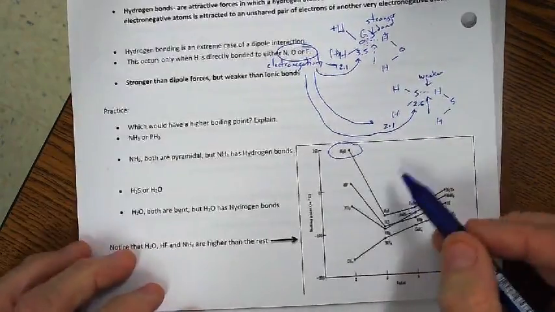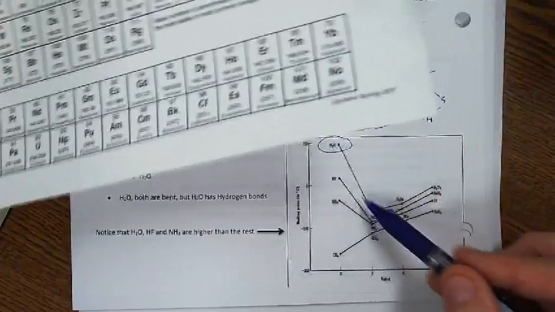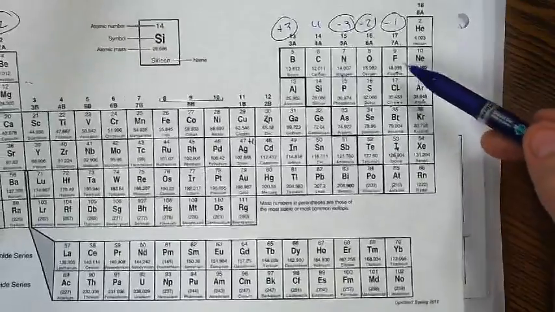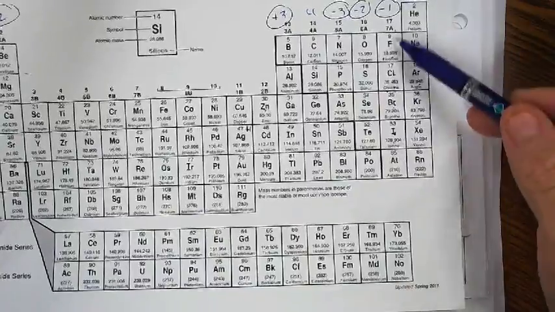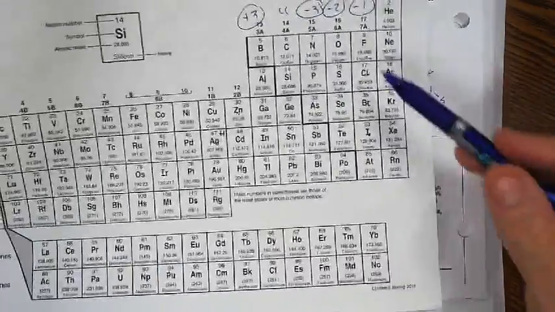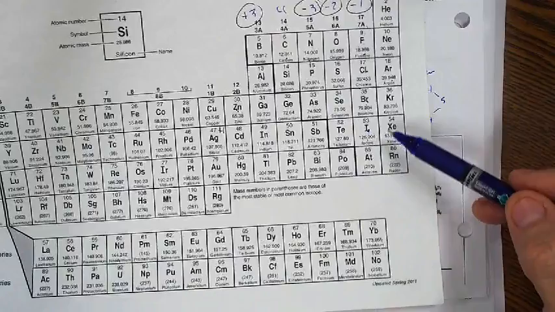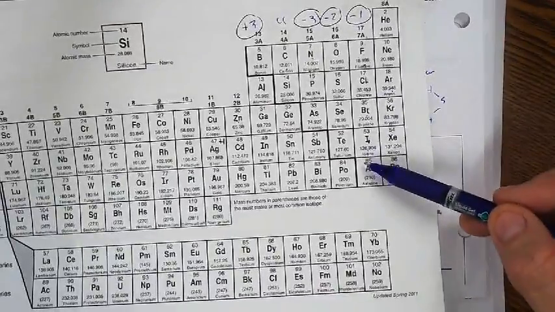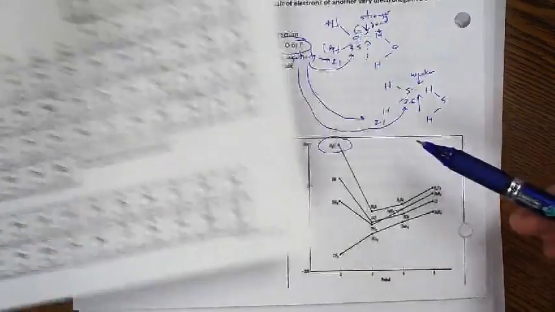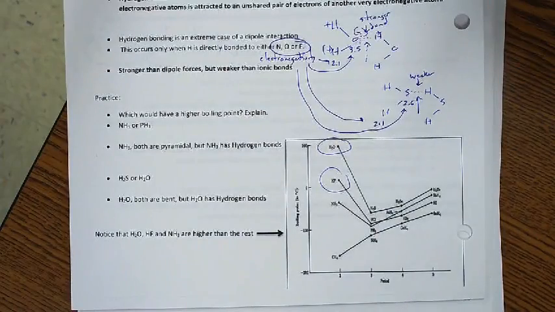And then if you look at the next one, this is all the elements HF, HCl, HBr, HI, as you go down the table, that are attached to hydrogen. Again, you would expect the boiling point to increase because you have larger and larger atoms, and it's harder to move them. But HF, again, has a much higher boiling point than it should have because fluorine's electronegativity is 4.